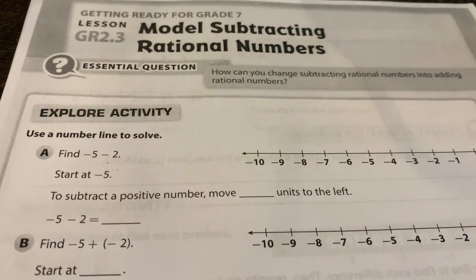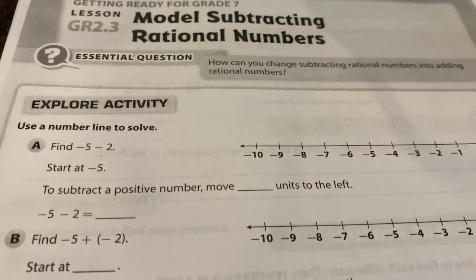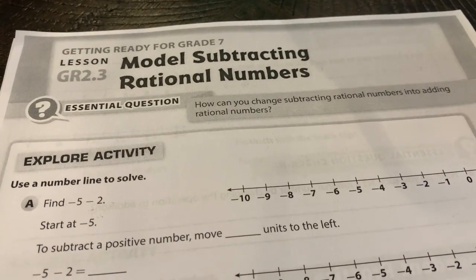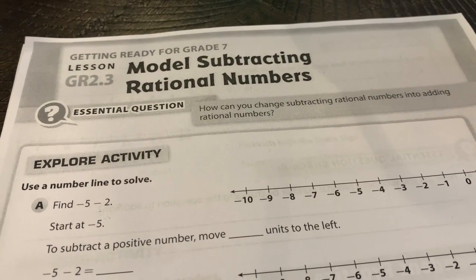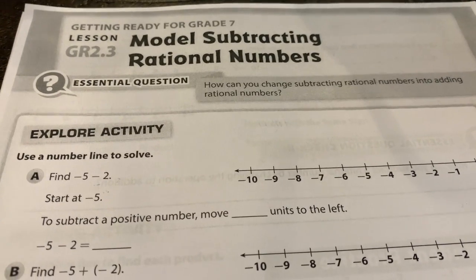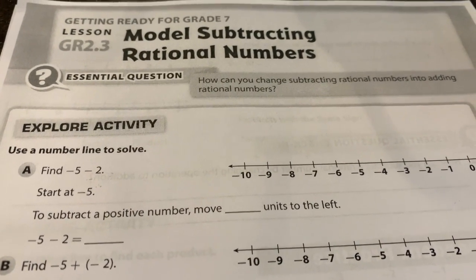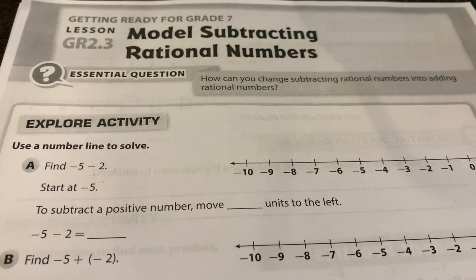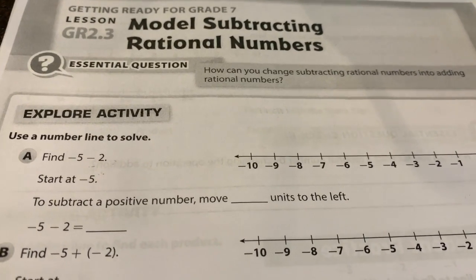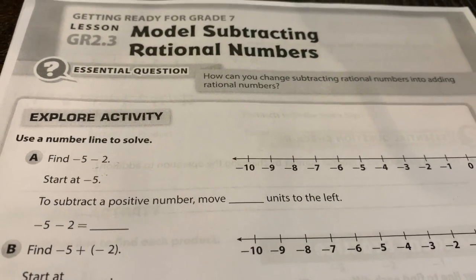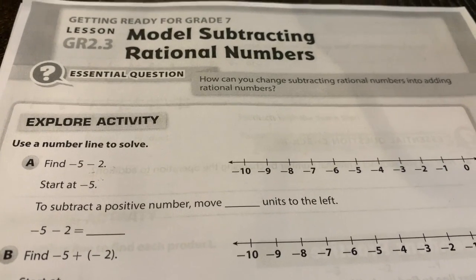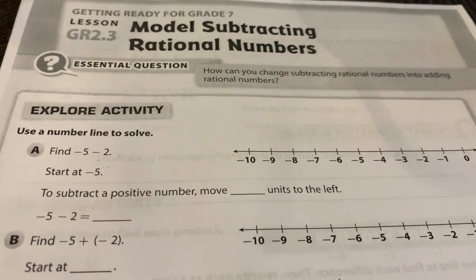So you guys have heard me say many times before, whether you realize it or not, that a negative number and subtraction are technically one and the same thing. You also may have heard me say that subtraction is really adding, and this is the lesson where we're going to talk about this a little bit more.